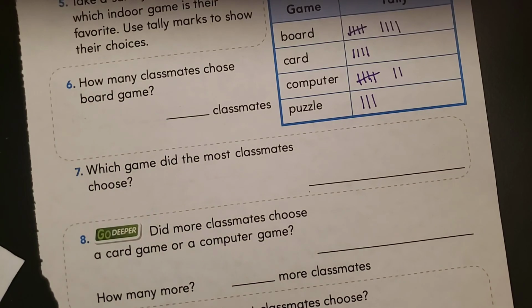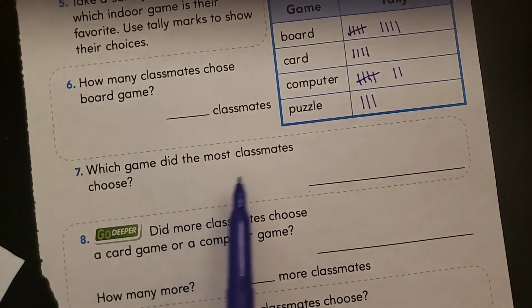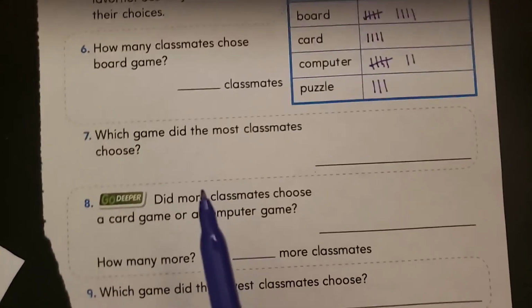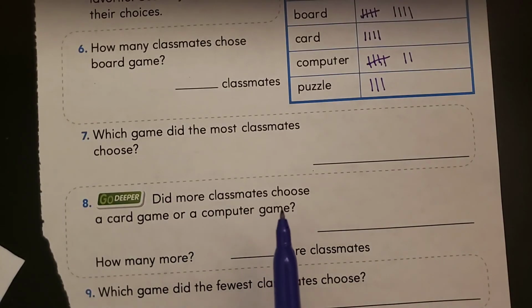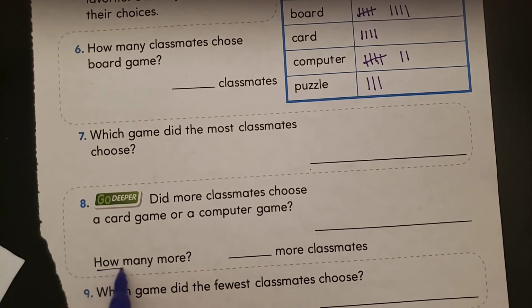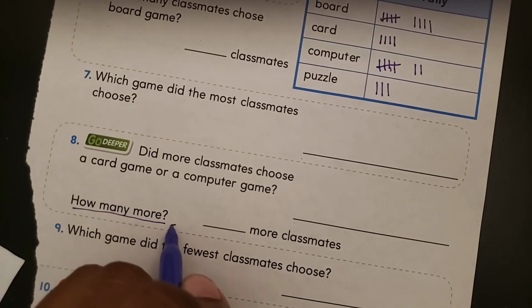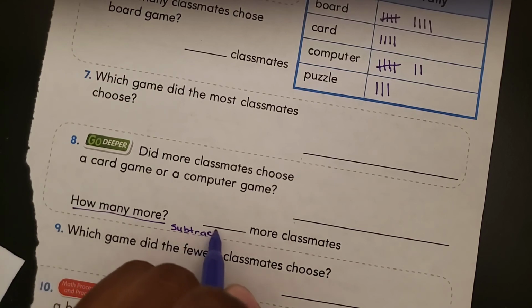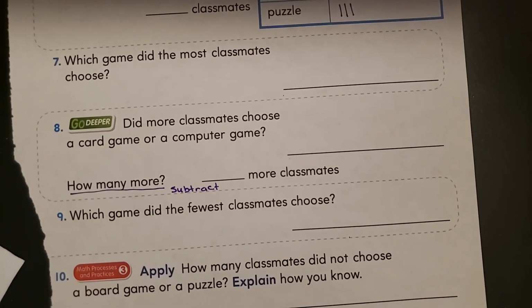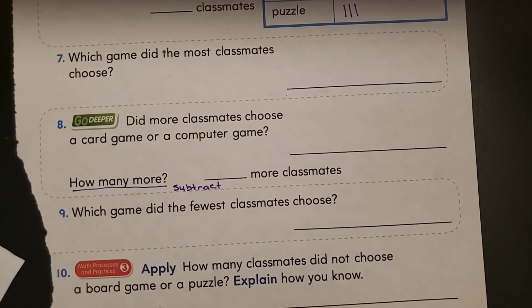Now finish it up. Also make sure that you do fill in each section, telling how many classmates, which game did the most classmates choose, did more classmates choose a card game or a computer game. Remember, when you see the words how many more, that means that you are going to, that's right, subtract, not add. When you're subtracting, I noticed on a couple of your packets that you were putting the smaller number first. No, you put the bigger number first. You cannot take a larger number away from a smaller number without dipping into the negative numbers. And we don't use negative numbers in second grade. So make sure the larger number goes first when you're subtracting.